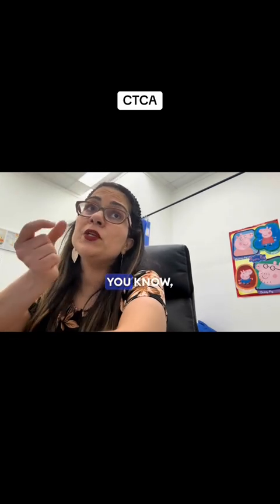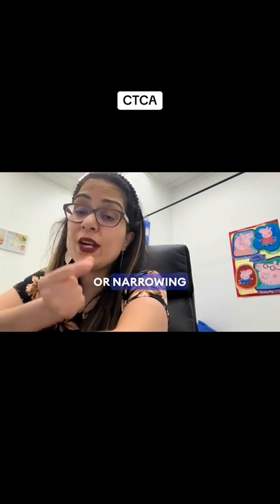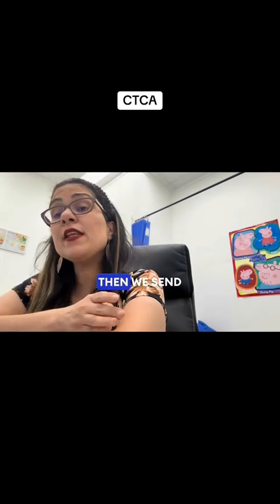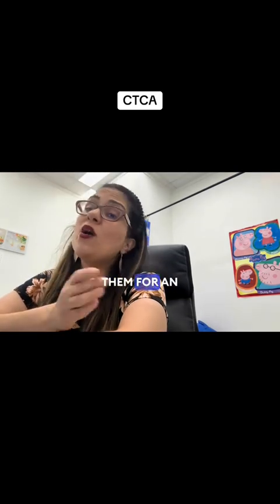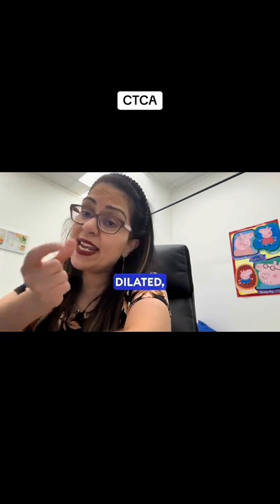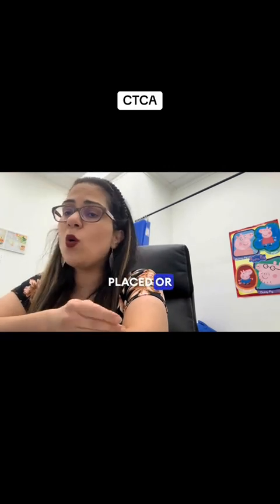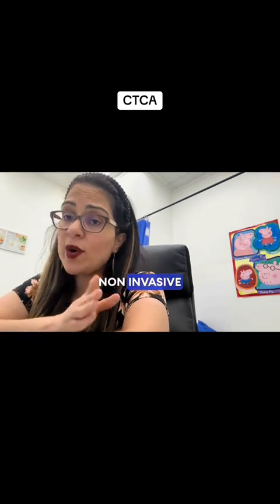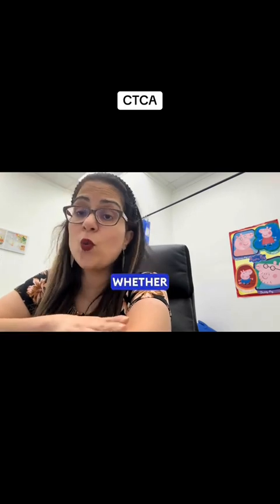And if we find any stenosis or narrowing of the arteries, or any blockages present, then we send them for an actual angiogram, in which we place the wire, and if there are any other steps to be taken, whether the arteries need to be dilated, stents need to be placed, or any other procedures to be done. So CT coronary angiogram is actually a very, very good non-invasive procedure to find out whether there are any blockages or not.